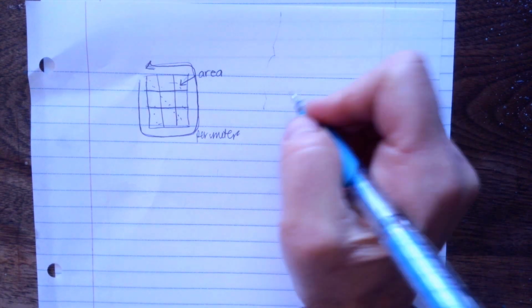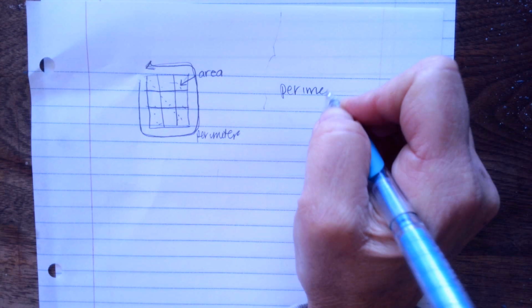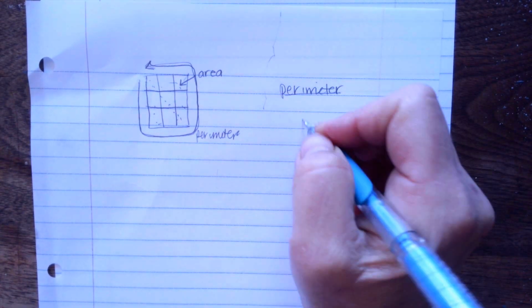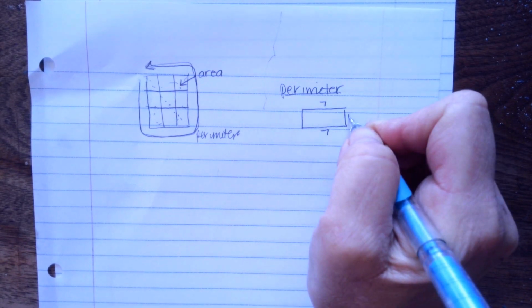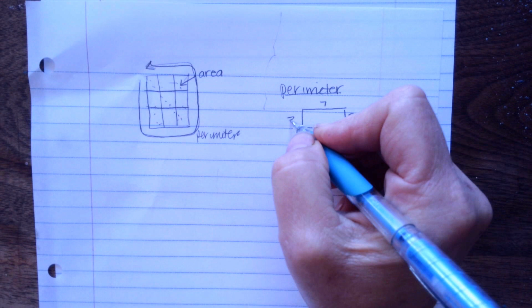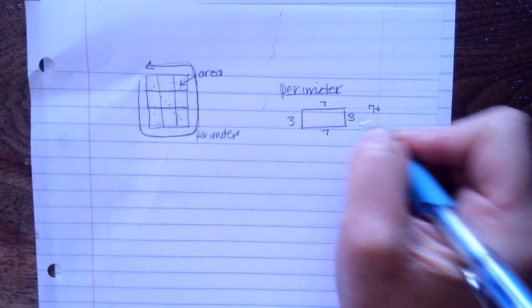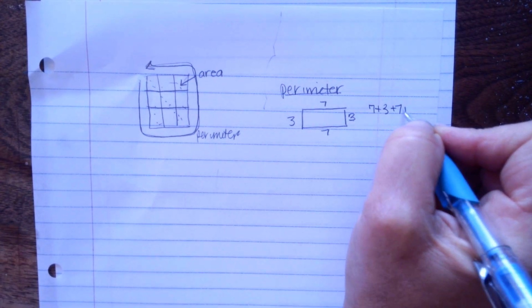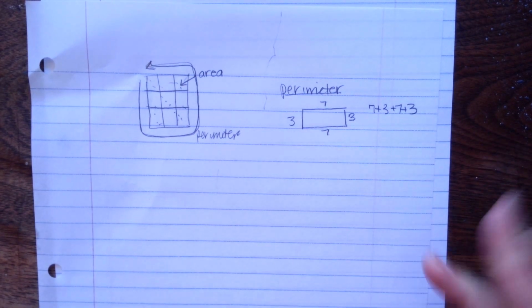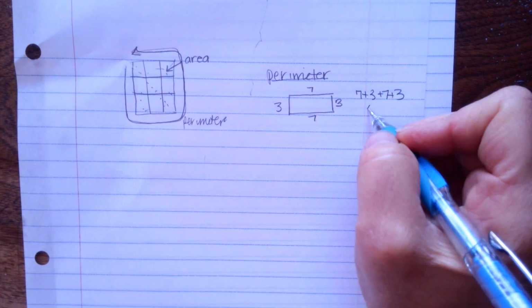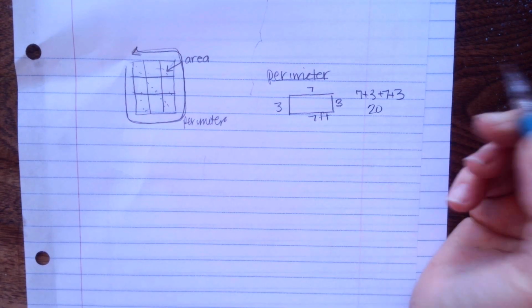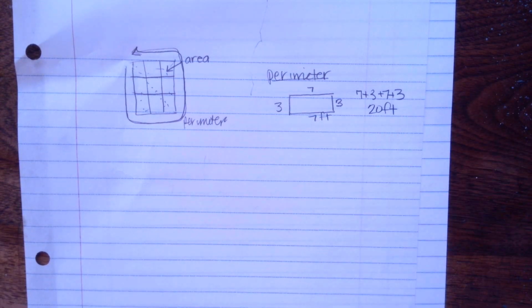And so there's two ways to find the area, and there's one way to find the perimeter. So perimeter's easy, you just add all the sides together. So if you have a rectangle that is 7 by 3, you just say 7 plus 3 plus 7 plus 3. That's it. So the answer would be 7 plus 3 is 10, 17, 20. 20, and then we'll say this is feet. 20 feet. So that's easy.